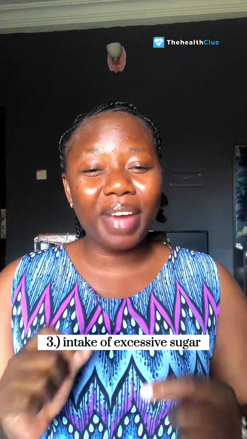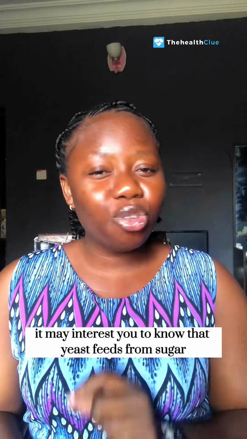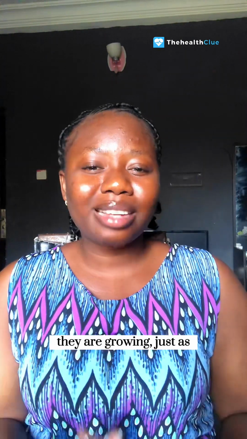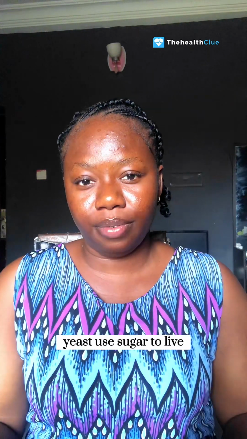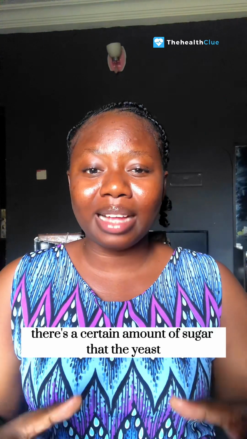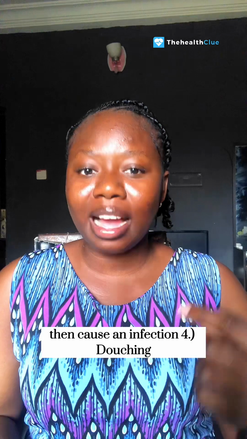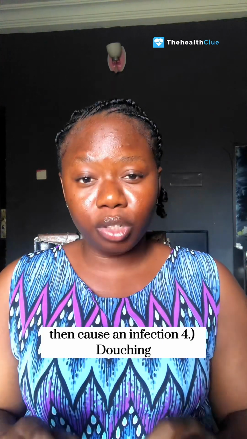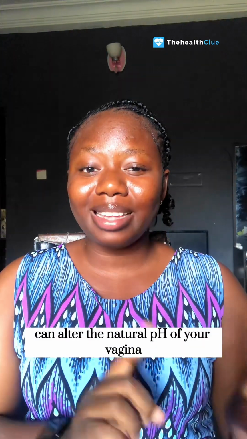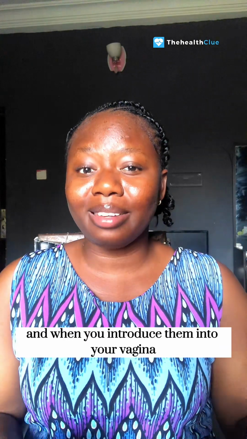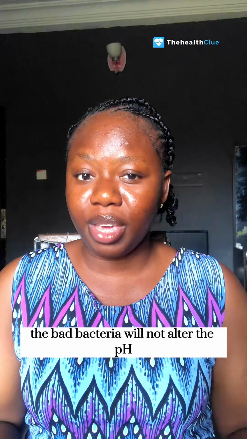3. Intake of excessive sugar. It may interest you to know that yeast feeds on sugar. As they feed on sugar, they are growing. Just as you need food to live, yeast use sugar to live. So there is a certain amount of sugar that the yeast will feed on and cause them to overgrow, then cause an infection. 4. Douching. Always douching can alter the natural pH of your vagina. And when you introduce them into your vagina, the bad bacteria will now alter the pH.